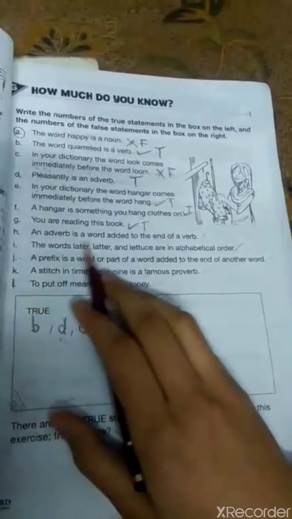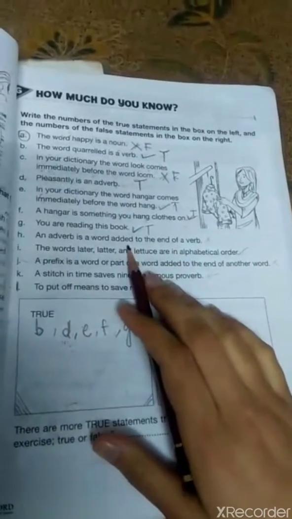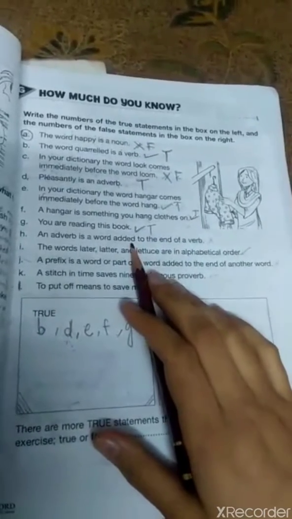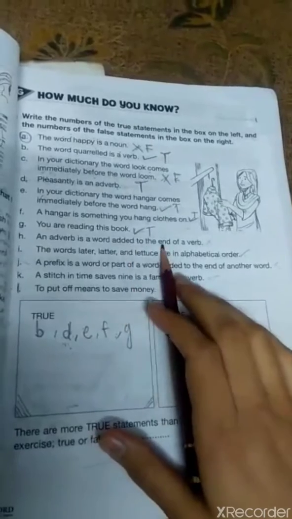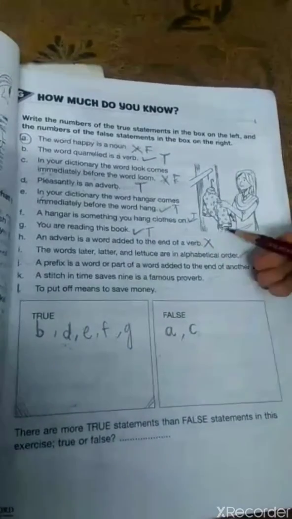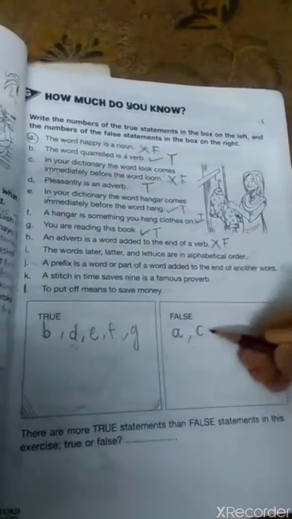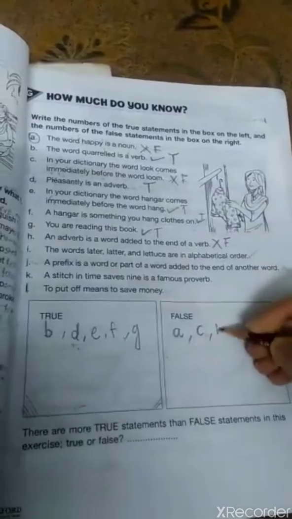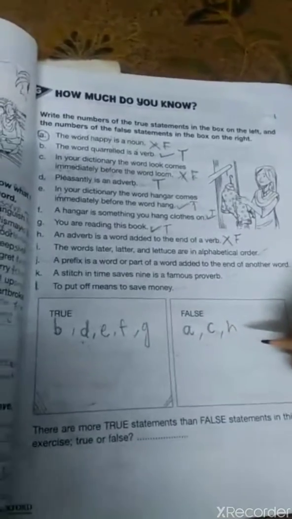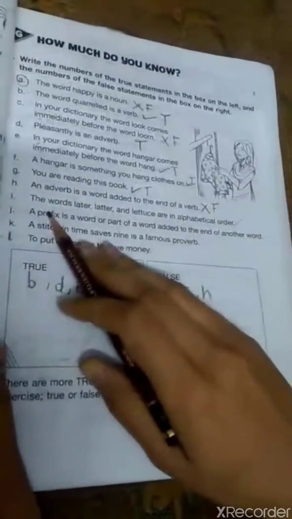An adverb is a word added to the end of the verb. No, adverb is a word that tells us more about the verb, not a word that is added at the end of the verb. Okay, so you have to put cross or mark false in front of this H statement and also you have to mark H in the false block. Okay. Now let's move toward the next one.